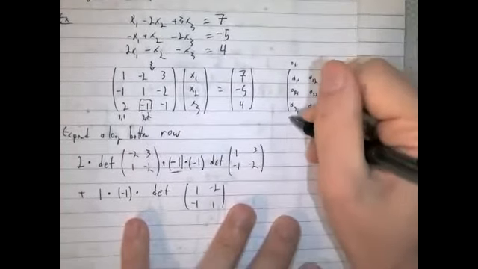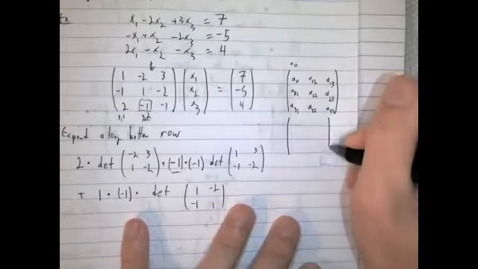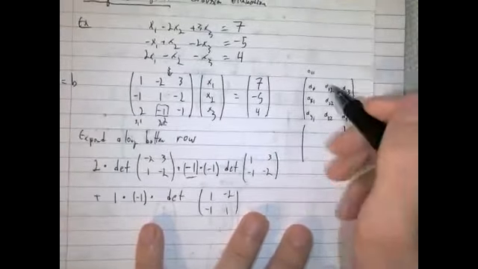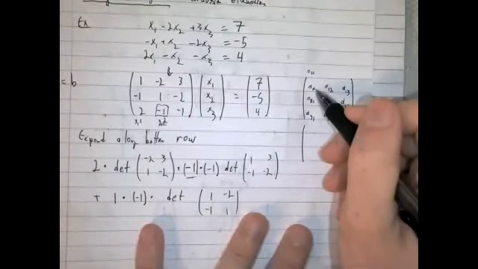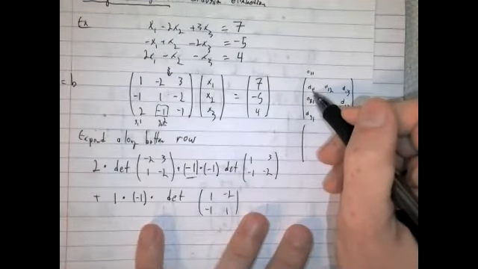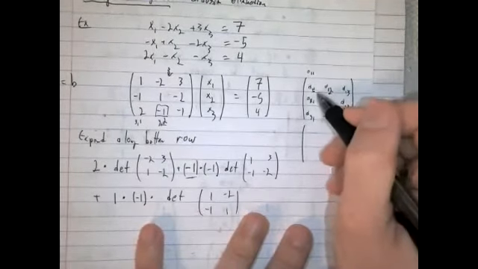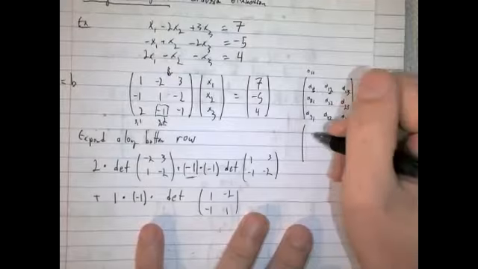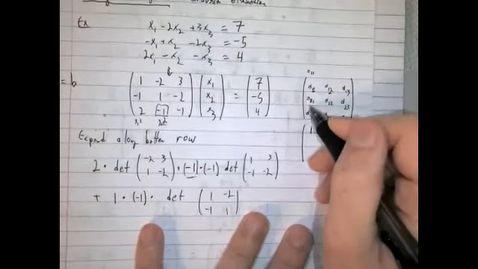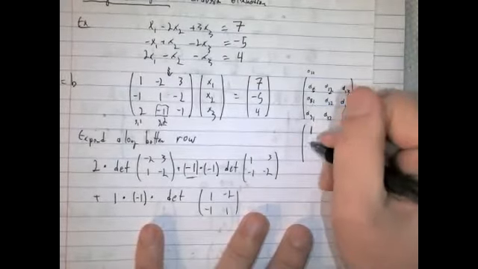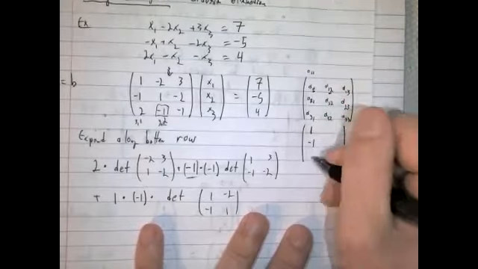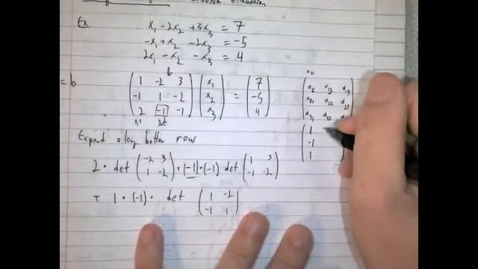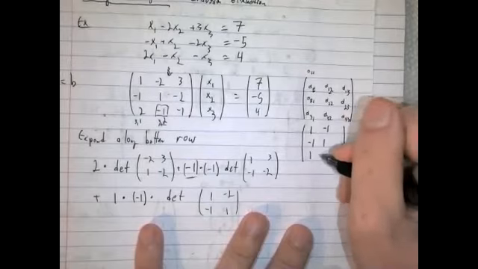To this, I'm going to associate the following matrix of ones or negative ones, and I'm going to put a 1 or a negative 1 depending on whether the sum of these indices is even or odd. So 1 plus 1 is even, so I get a 1 here. 2 plus 1 is odd, so I put a negative 1 here. 3 plus 1 is even, so I get a 1. So I'm going to get a checkerboard like this.